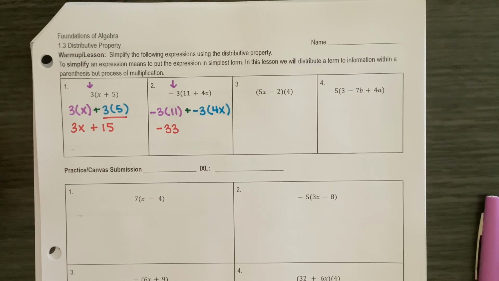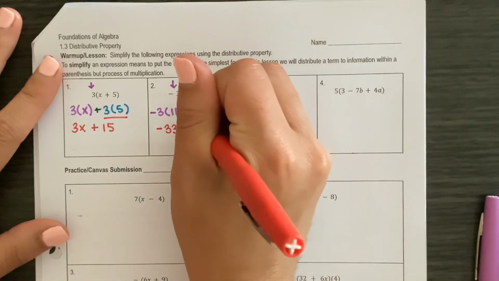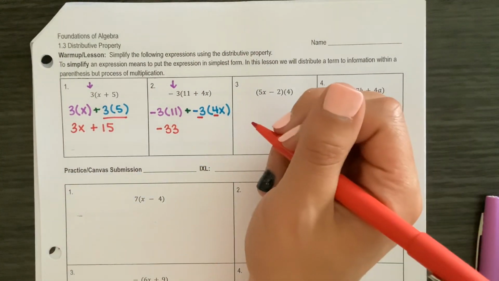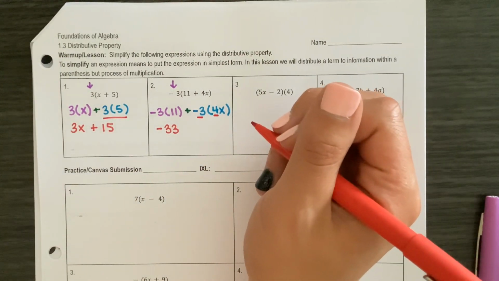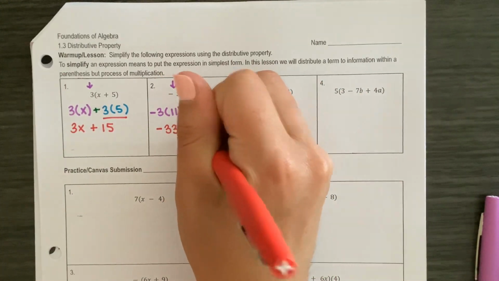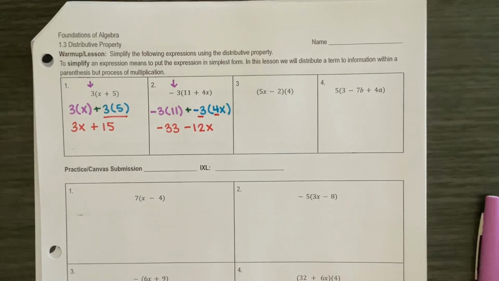And then when I come over here to my other one, the only thing that we can actually multiply are the numbers. Excuse me. So -3 times 4 is -12. So I'm going to put a -12, and then my x just tags along.